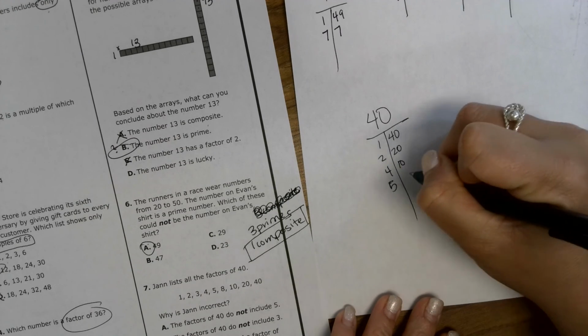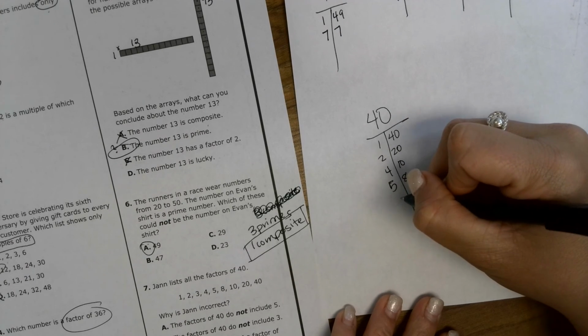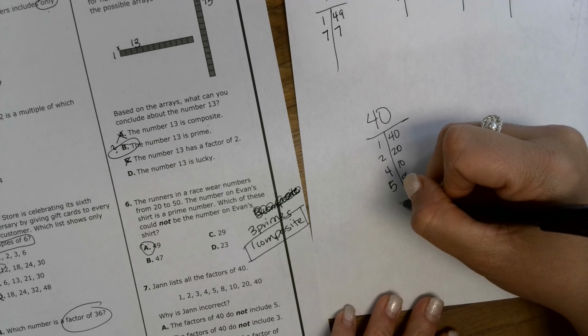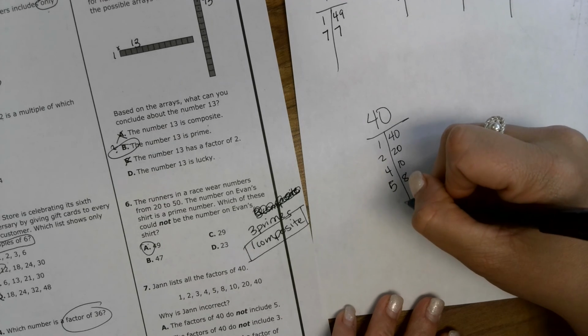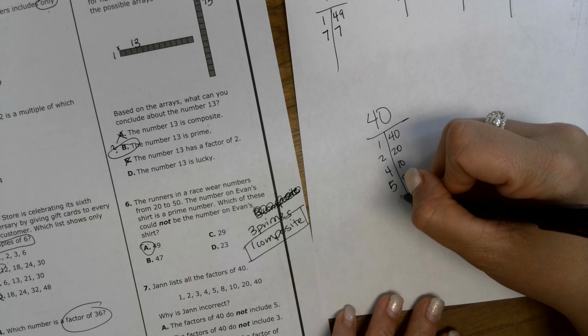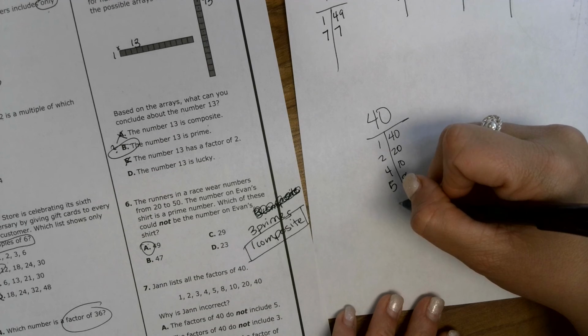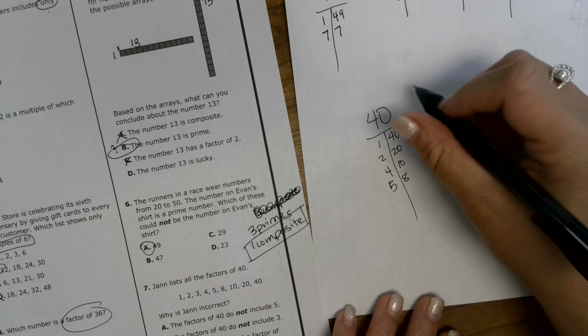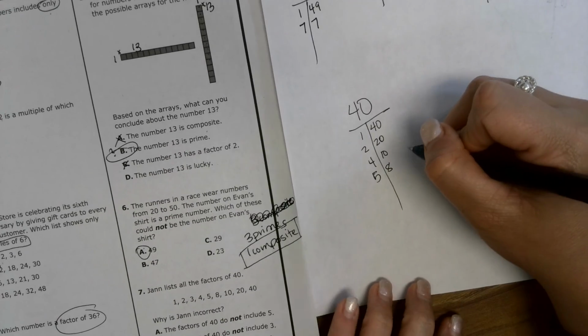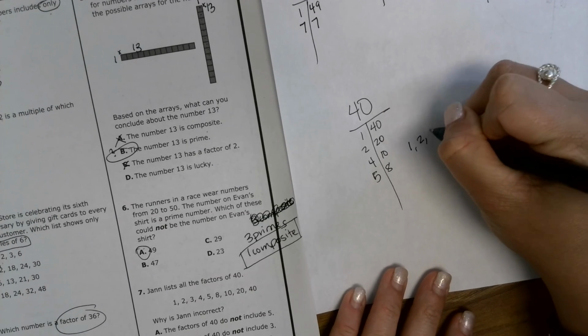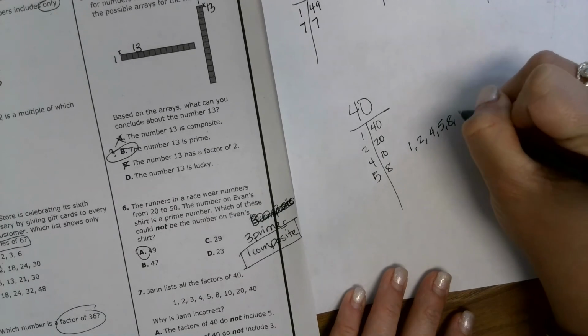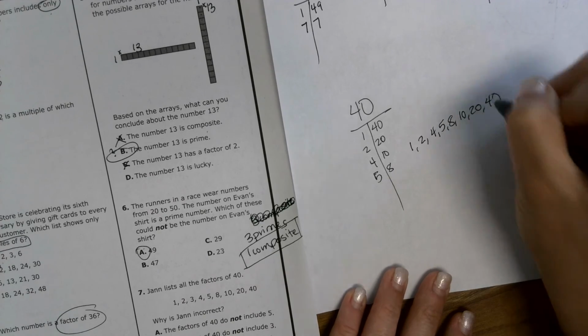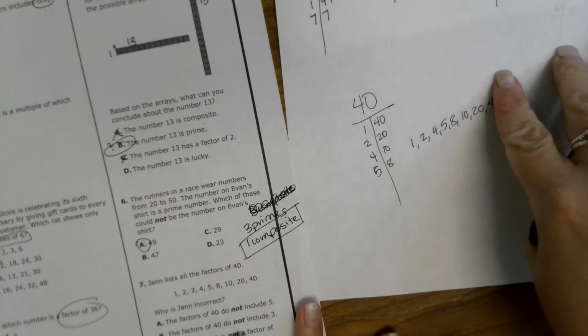Oh, 5s, 5 times 8. 6, no, because 6 times 7 is 42. 7 times 7 is 49. 7, no. And then, oh, I'm starting to repeat here. So these are the factors of 40: 1, 2, 4, 5, 8, 10, 20, and 40.